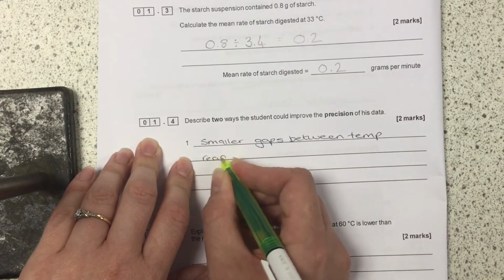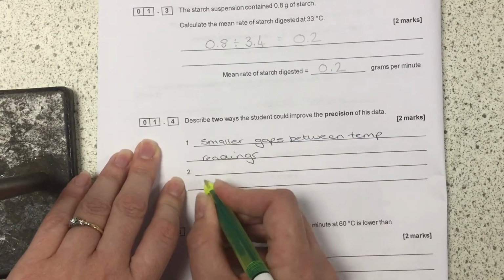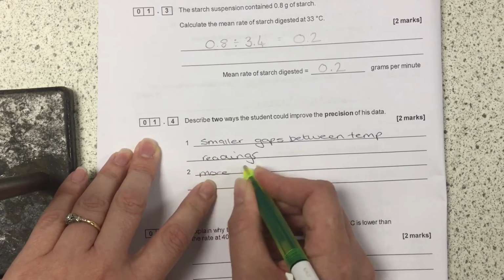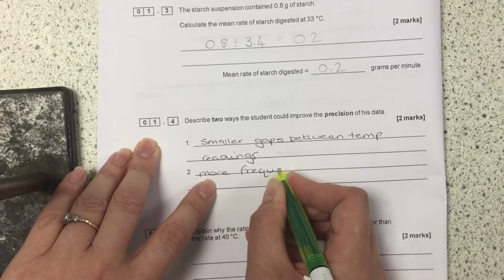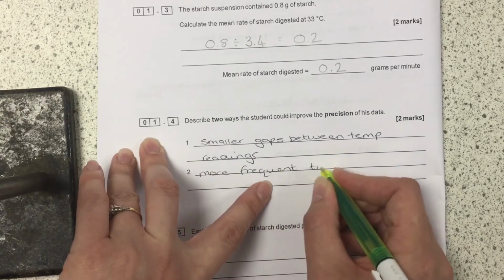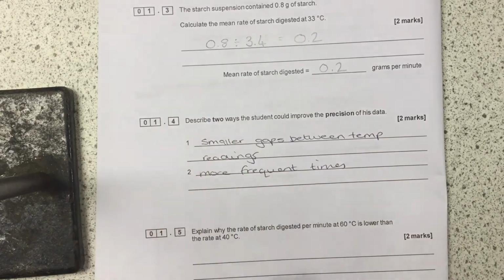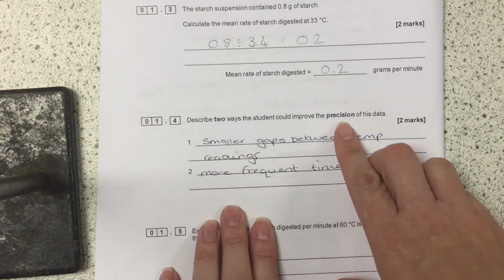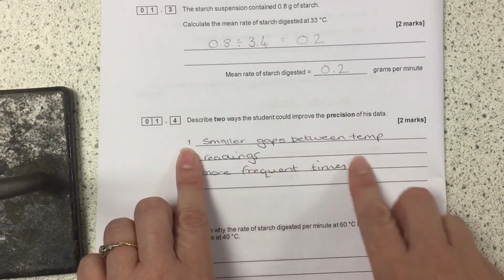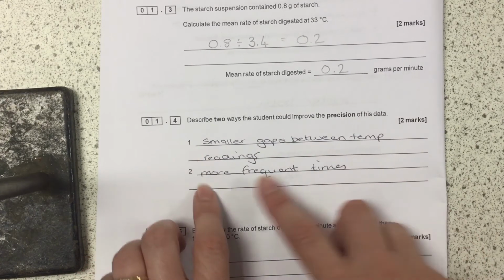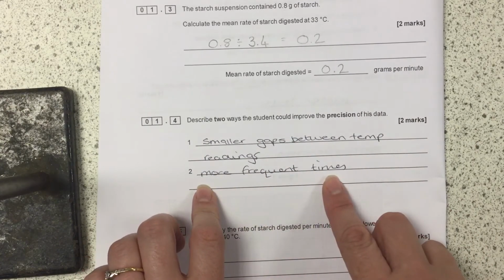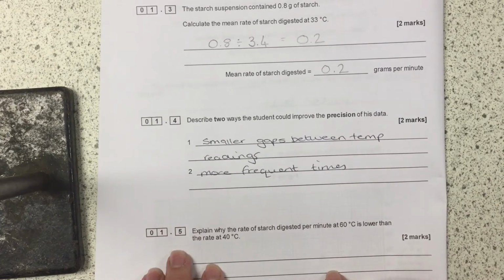You could have also taken it at more frequent times. Taking more readings would increase the reliability of your data, but not the precision. Taking smaller gaps between the temperature readings and taking more frequent time readings would all increase the precision.